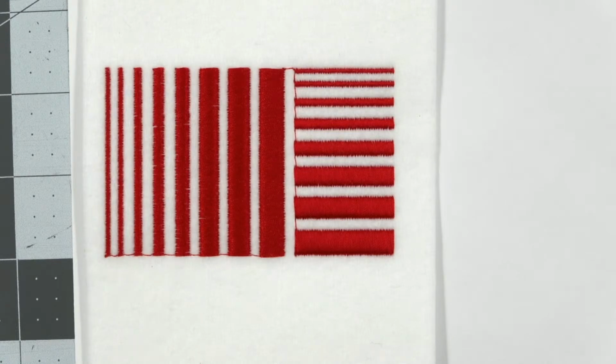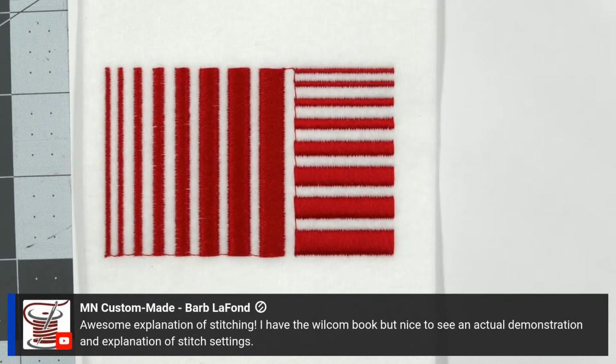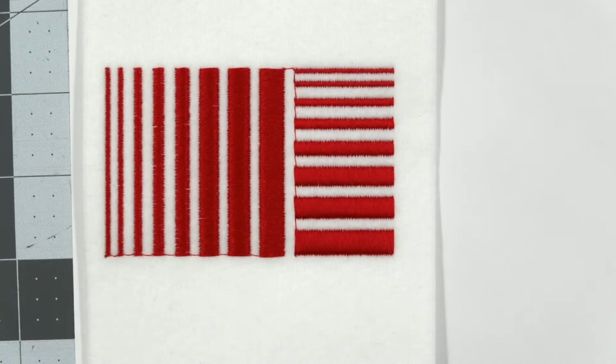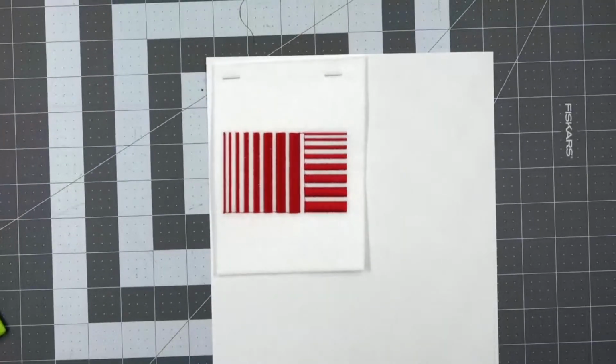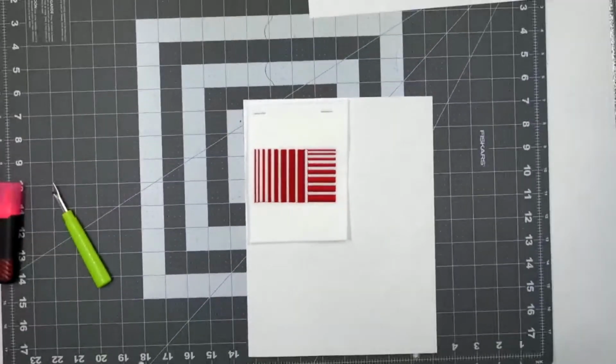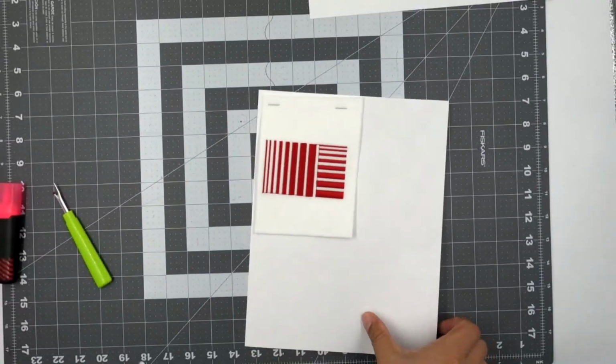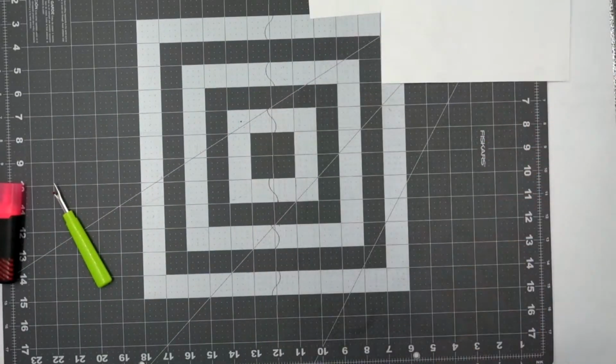And then, Barb, thank you for bringing this up right here. Awesome explanation of stitches. I have the Wilcom book, but not to see an actual demonstration explanation session. Yep. All right, so let me show you the book that Barb is talking about. I'm pretty sure you're talking about this book. It's a lot of information that I have prepared to show, and then sometimes I forget to put out info. So thank you for reminding me.